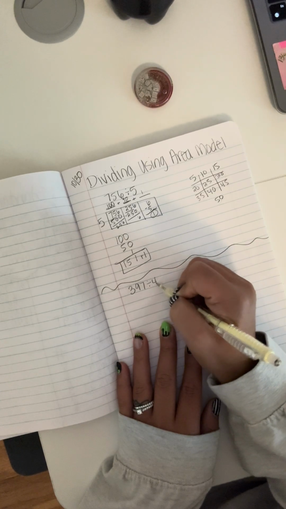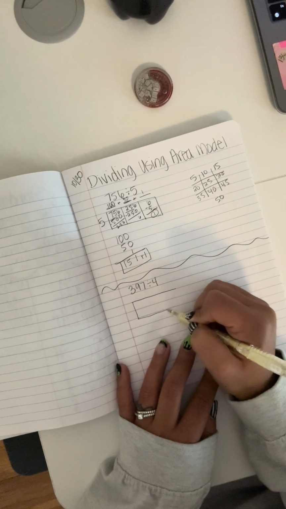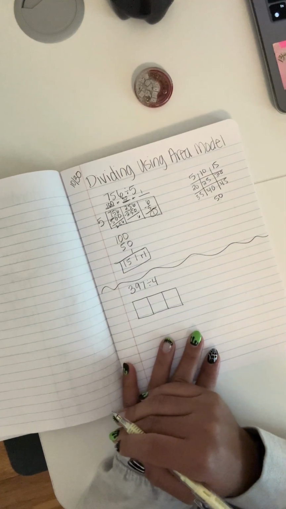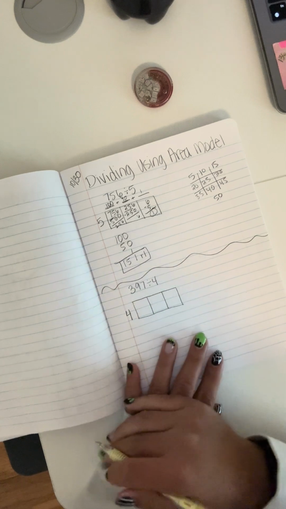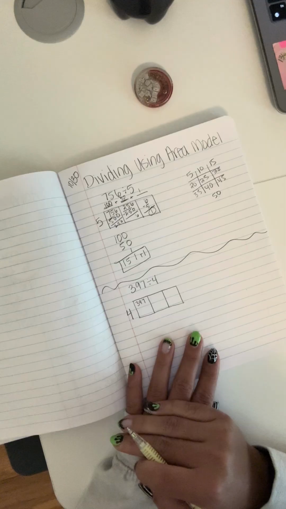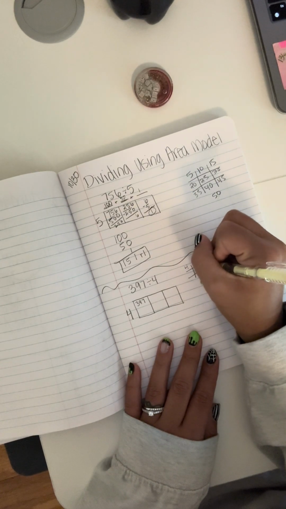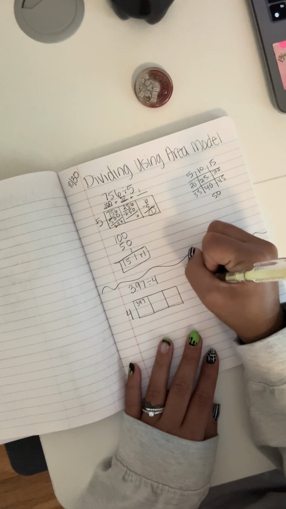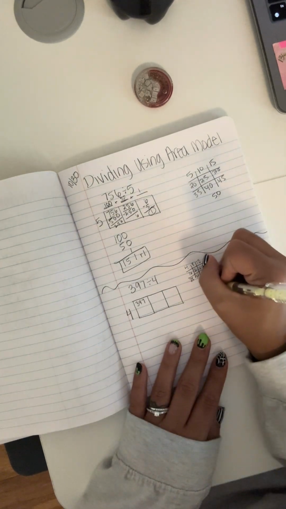397 divided by 4. So I'm going to draw out my box. This is a 3-digit dividend, so I'm going to split my box into 3 sections. It tells me to write the divisor on the left of the box. I'm going to write my 397 inside. And then I'm going to do my tic-tac-toe for my 4s. 4, 8, 12, 16, 20, 24, 28, 32, 36. And then I'm going to put 40 down here.